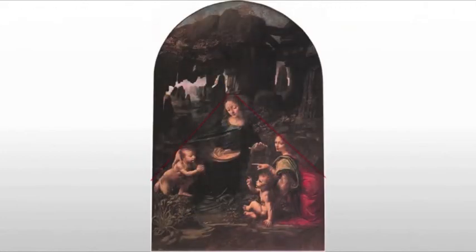In terms of composition, the figures are laid out in a pyramidal form. Why? Well, a pyramid is a very stable shape. We understand it that way as humanity. And this is the basis of a religion. It is foundational. After all, we have Mary, Jesus, and St. John, as well as Elizabeth. These four characters lay out the foundation of Christianity as we know it today. So it makes sense that he's going to use this very stable form of the pyramidal composition.